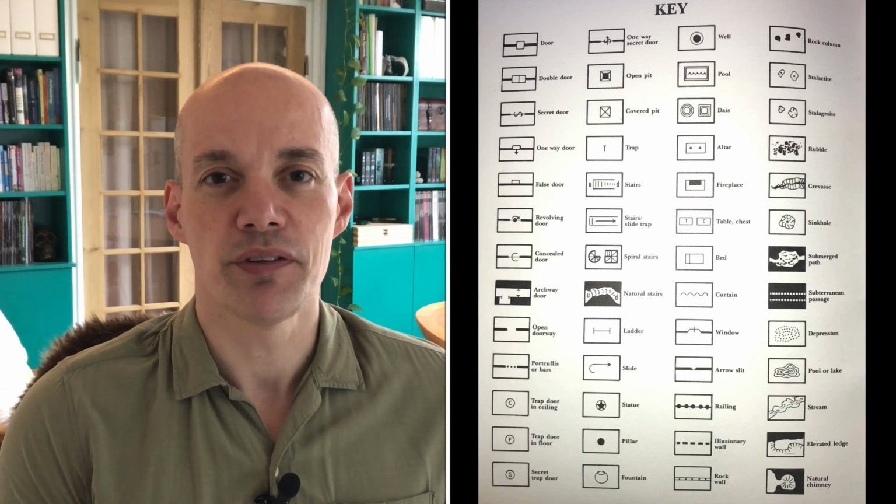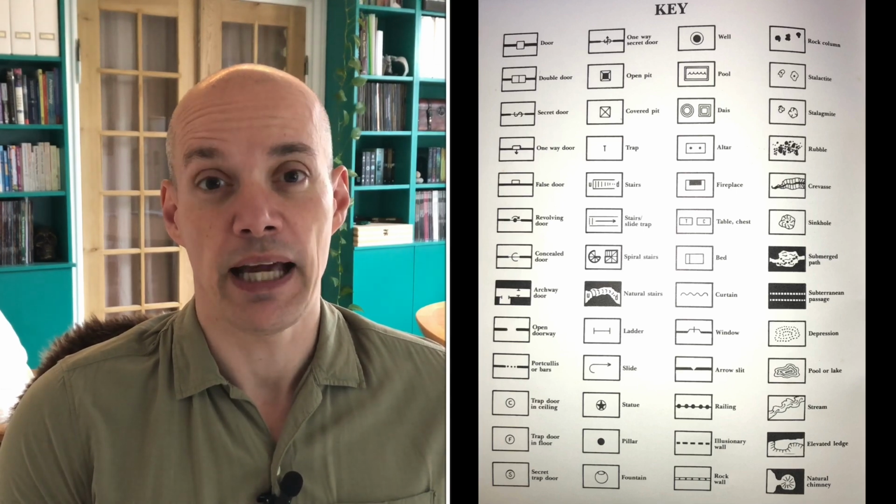If you don't already know this key, I suggest that you find it online so that you can learn it. Knowing this key will make reading maps and drawing your own maps much easier. When I draw maps, I follow this key with only a few exceptions.